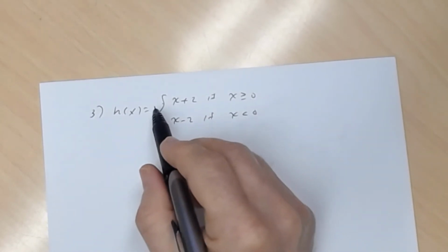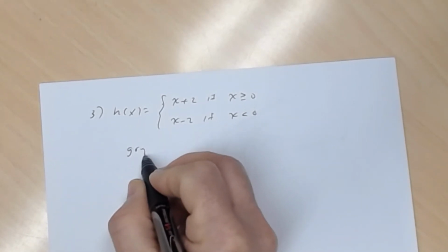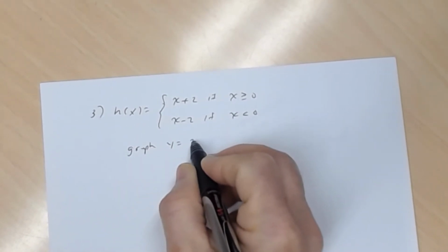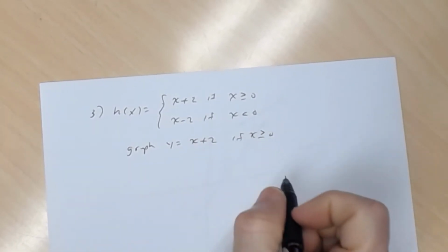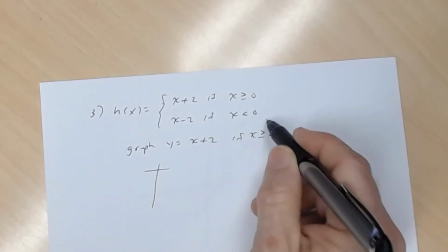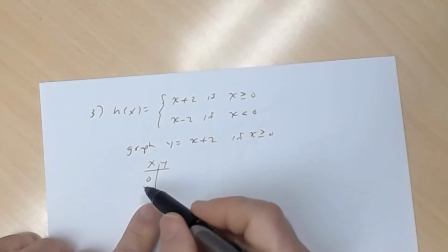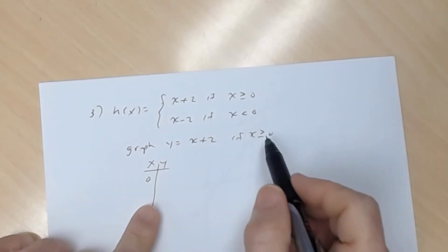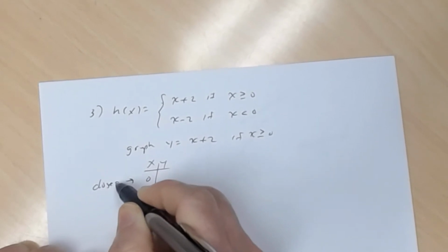All right, so again, we're going to graph each piece individually. So let's graph y equals x plus 2 if x is greater than or equal to 0. So I'm going to graph the first one. Now remember, I got to use these numbers. I got to use 0 because that's what I see. Then you're going to ask yourself, is it going to be open or closed? Well, there's an equal sign here, so when I plot that point, it's going to be a closed circle.